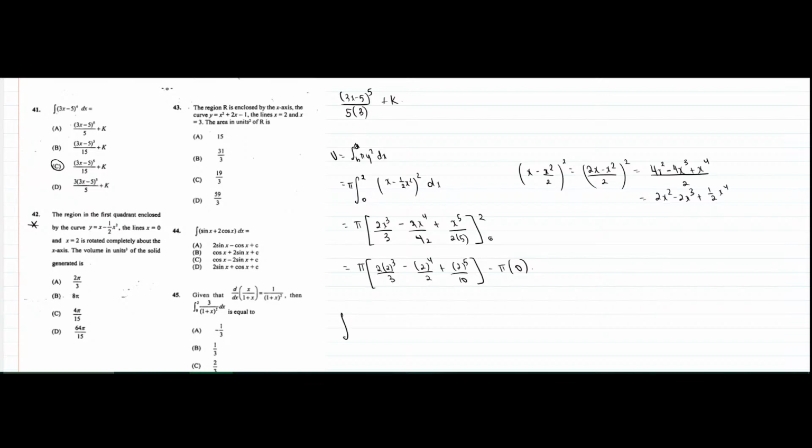So it will be the integral between the lines x is 2 and 3 of x squared plus 2x minus 1 dx, x cubed over 3 plus 2x squared over 2 minus x, evaluated between 3 and 2. 3 cubed over 3 plus, let's cancel a 2, 3 squared, take away 3, take away 2 cubed over 3 plus 2 squared, take away 2.